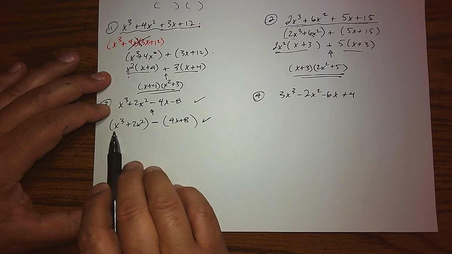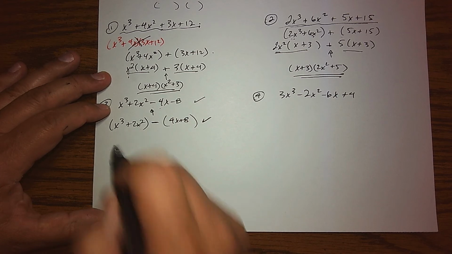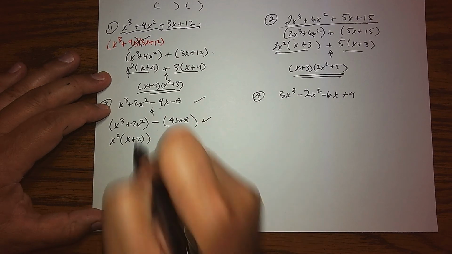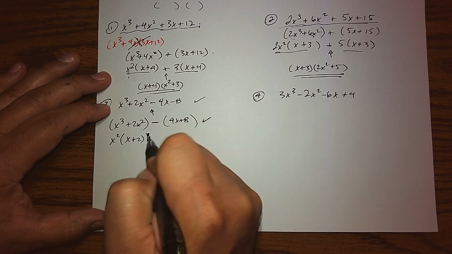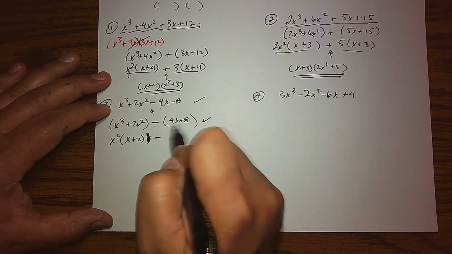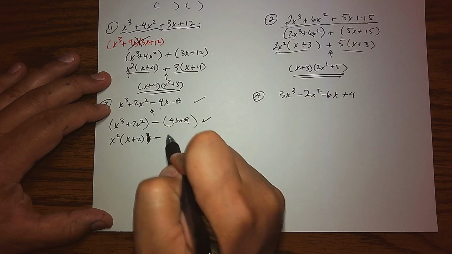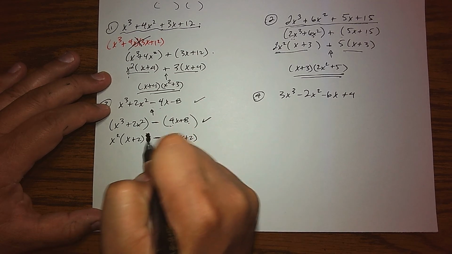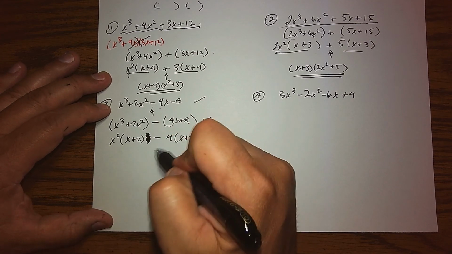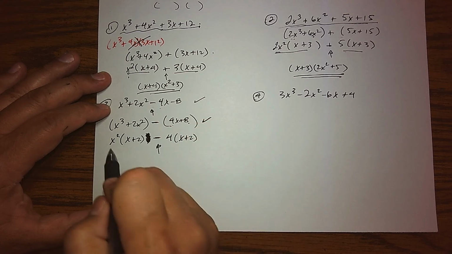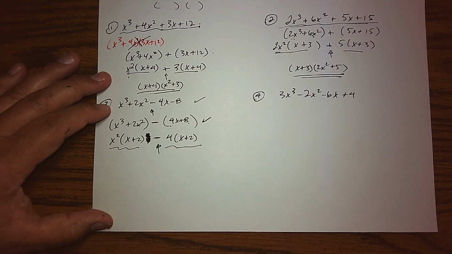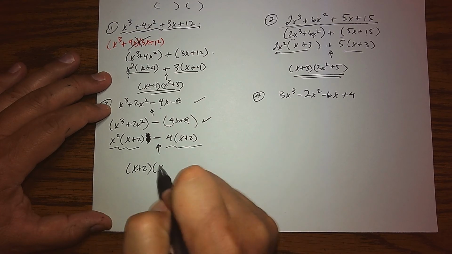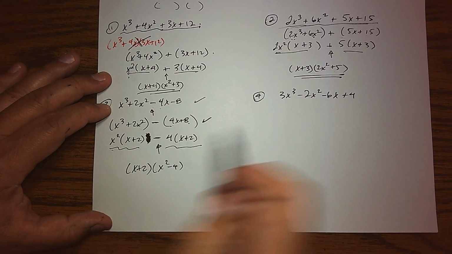Looking at my GCF now, right, what's the common factor amongst these two? It's x squared. What gets left behind is x plus 2. Oops, I think I have an extra. Minus, what's the GCF between these two is 4. And what gets left behind is x plus 2. Sorry about that extra thing there. There's my minus sign. And so when I look at each side of the minus, right, what's now common is x plus 2. And what's left behind is x squared minus 4.